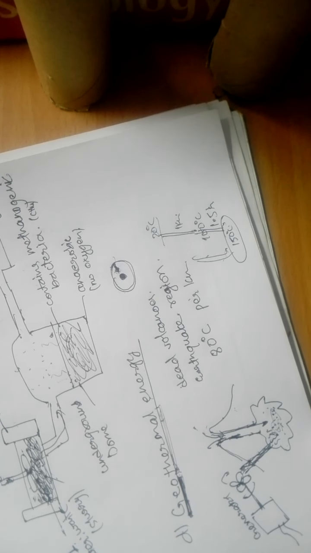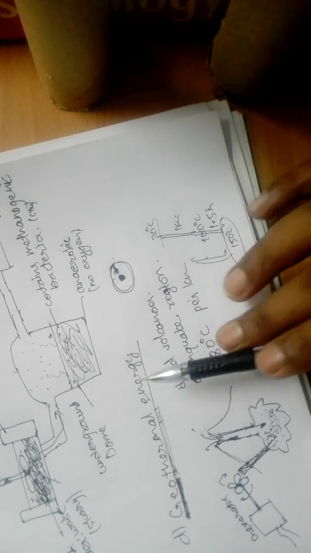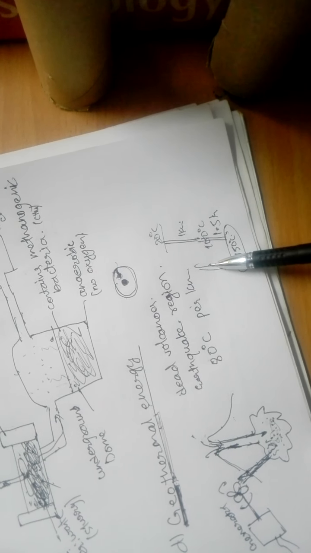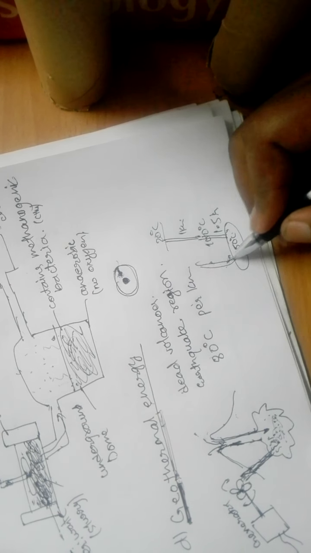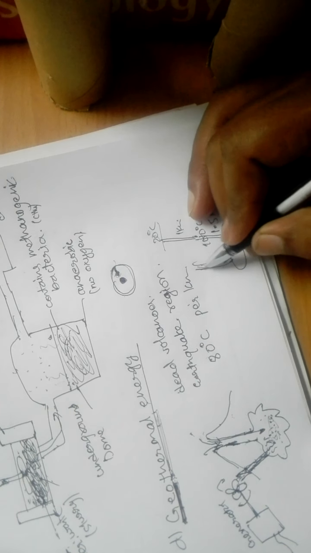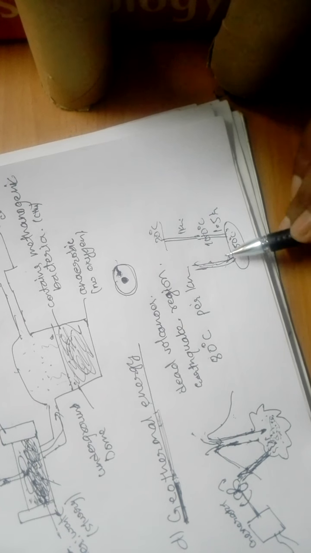Now the major disadvantage of geothermal energy is that this method is not feasible in all places of the earth. Moreover, it is suspected that it might even trigger tectonic plate activities, leading to major natural disasters. The next one is tidal energy.